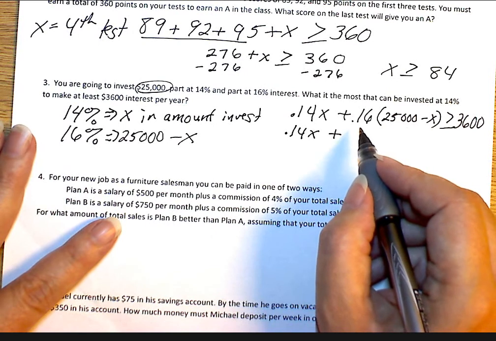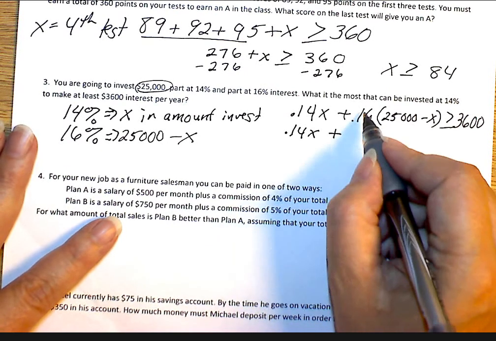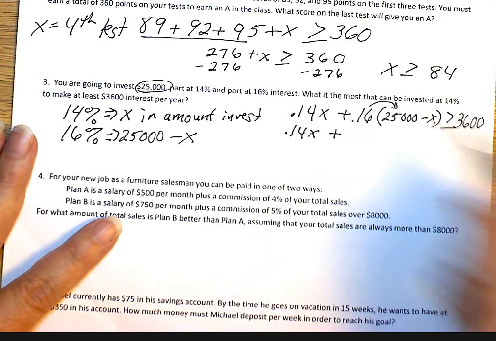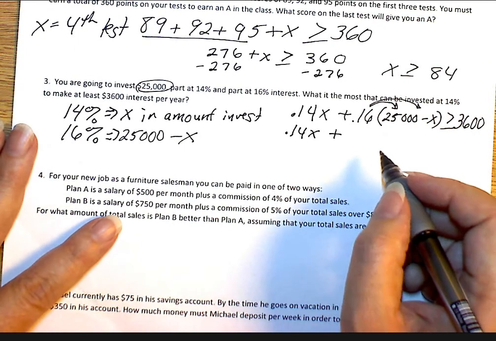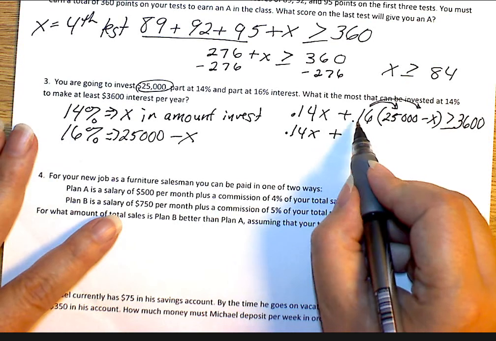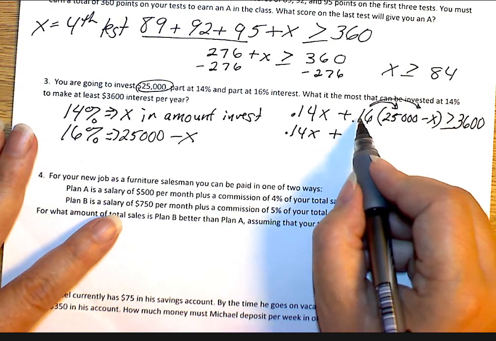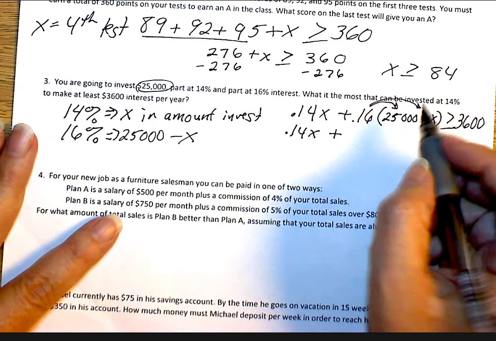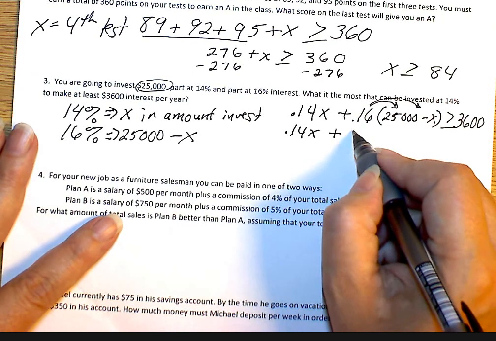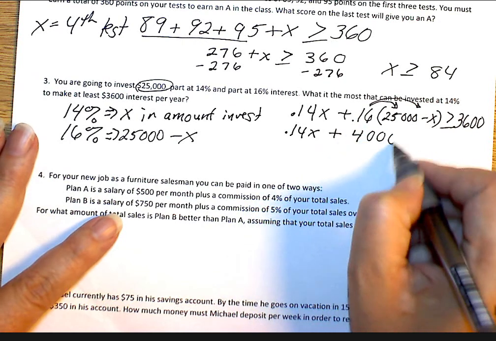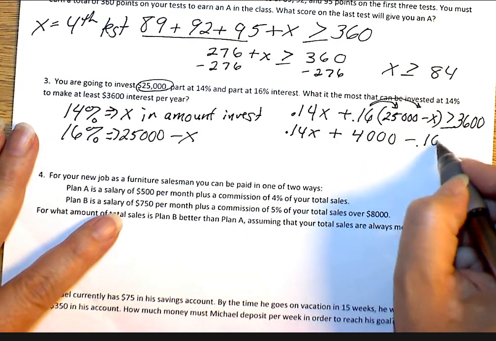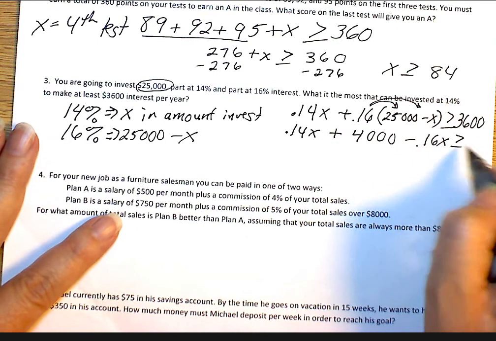What did you get when you multiplied and distributed these numbers? 0.16 times 25,000, which gives me 4,000 minus my 0.16x is greater than or equal to 3,600.